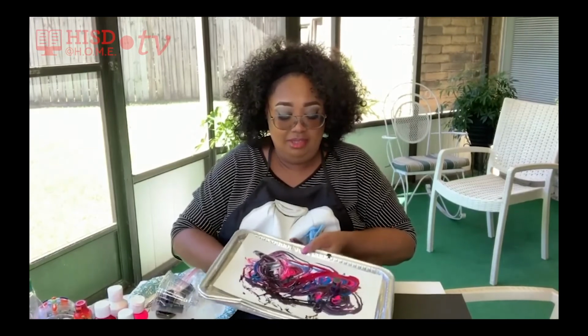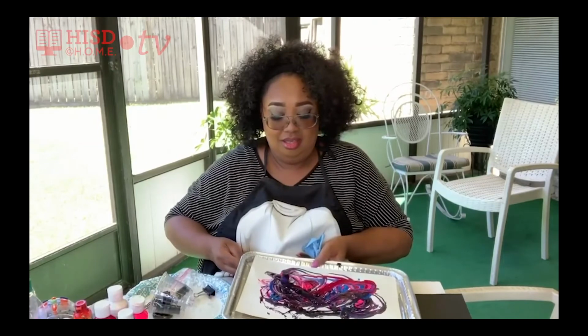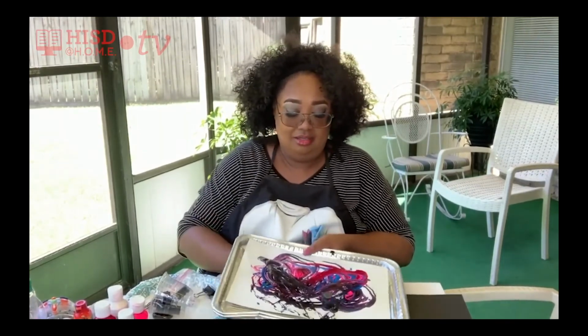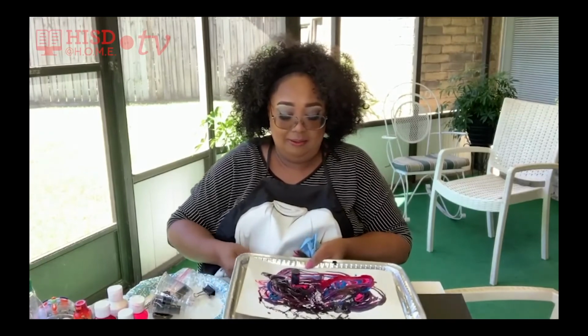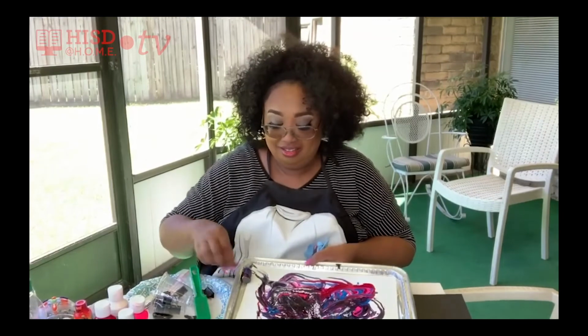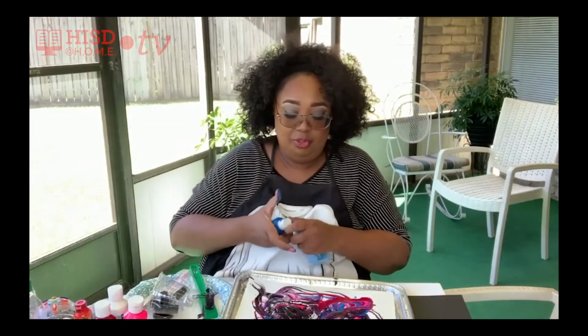I can do it up and down. Ooh, it's really going. Or I can do it sideways. Let's see what it looks like if I do it sideways. No, it keeps wanting to go up and down. Interesting. Okay, I want to put some more blue in there. It needs more blue.